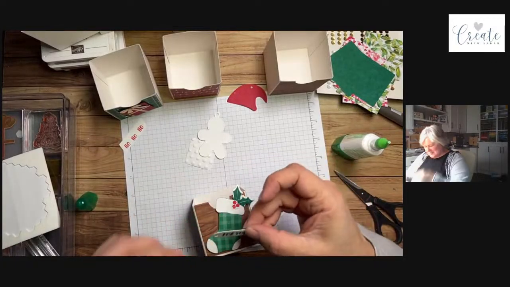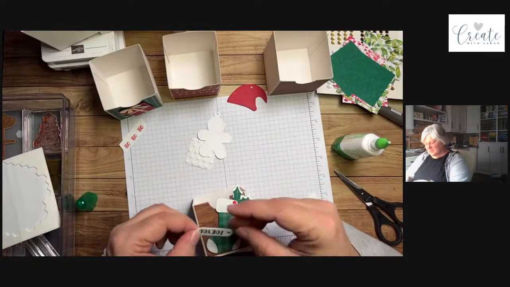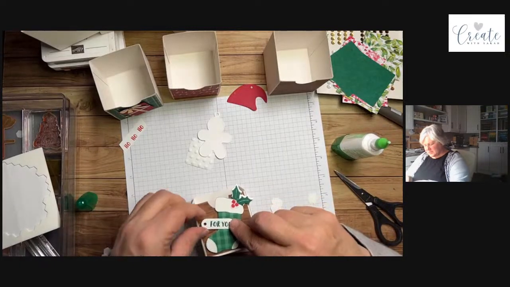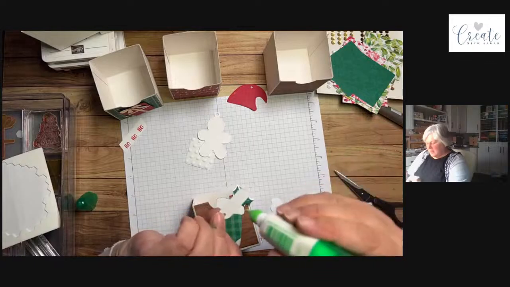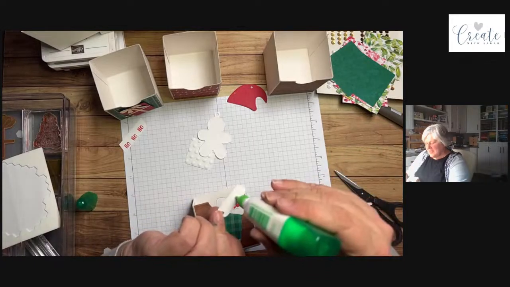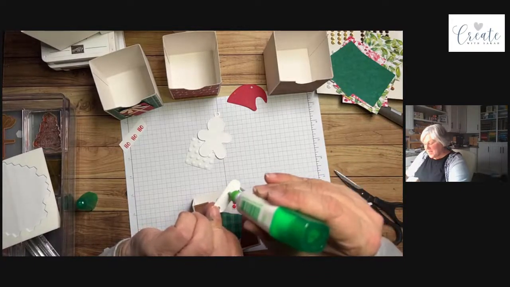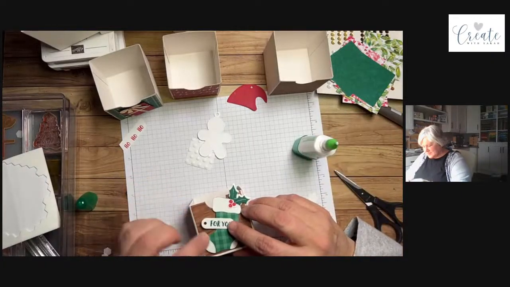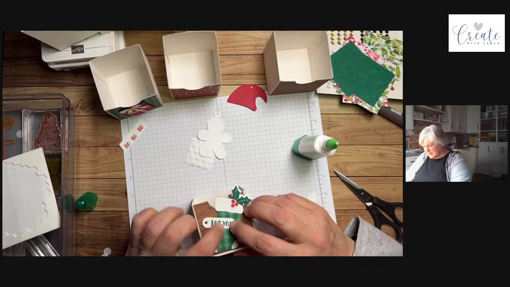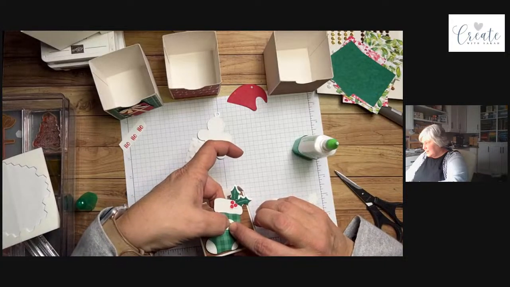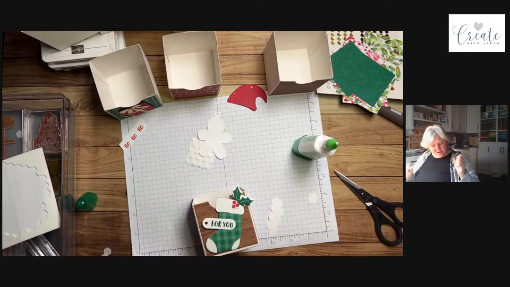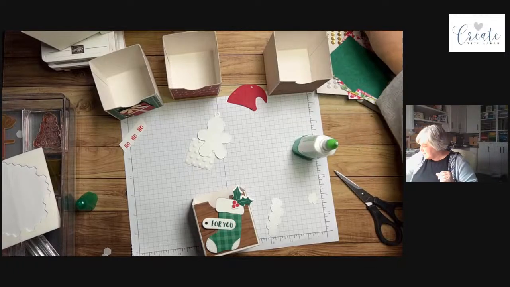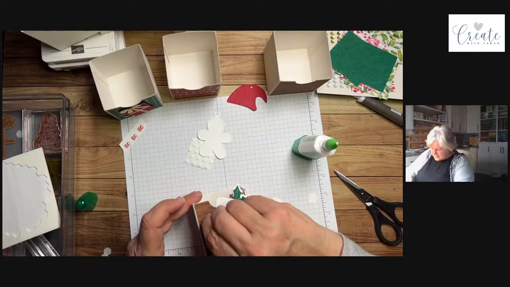did this the wrong way. I was supposed to do it this way and then stick on there, but that's okay. We're going to just do it this way. I wasn't paying close enough attention. But there's a lot of different things that you could put inside of these boxes. And I'm just going to cover up that hole with one of our sequins.